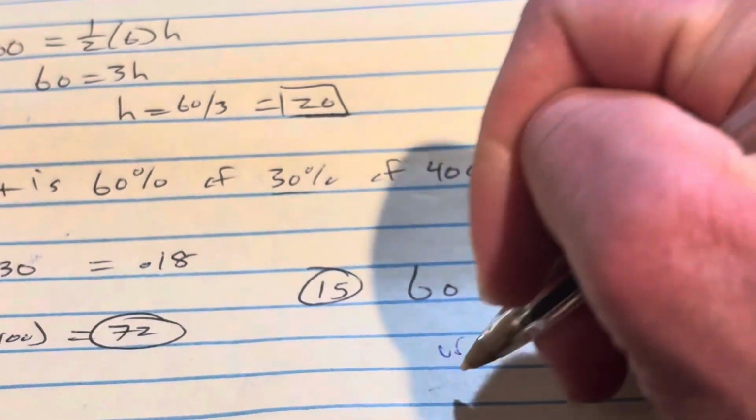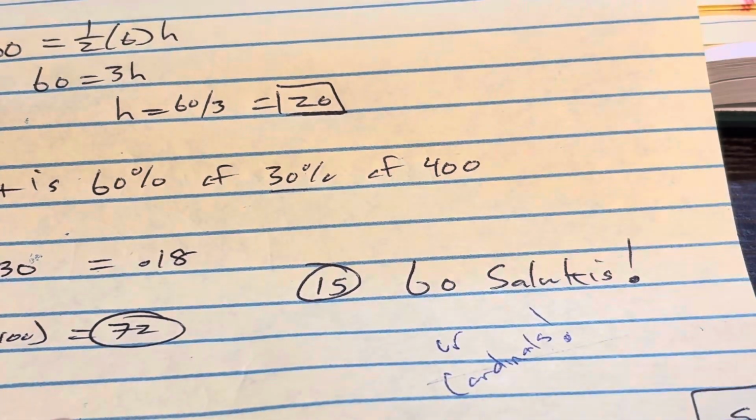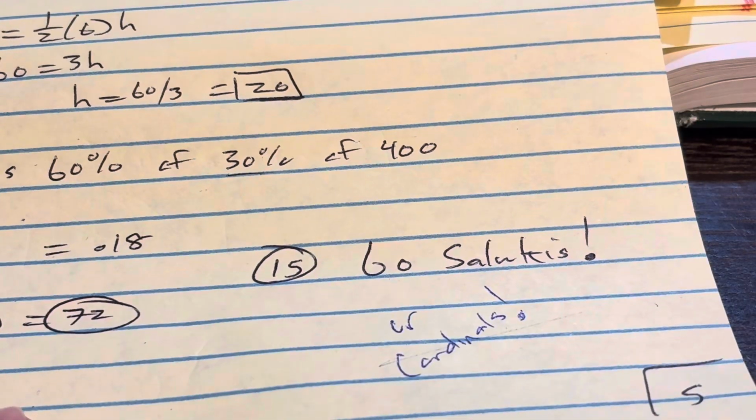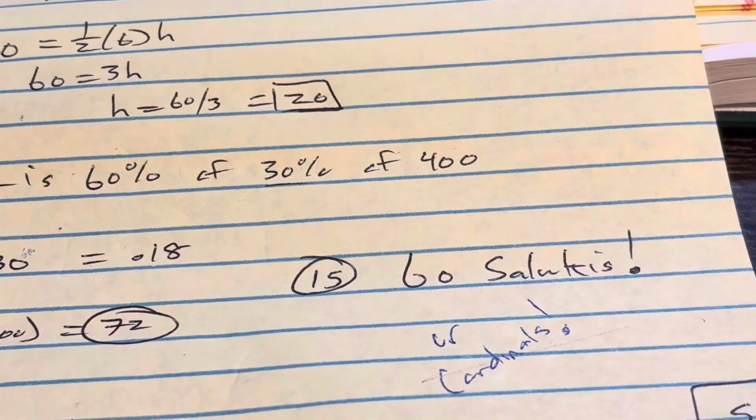And on 15, you can say, go Salukis, SIU Salukis. Yeah, not SIU, SIU. All right. Or go Cardinals. And that is your number 15. That's an easy number 15.